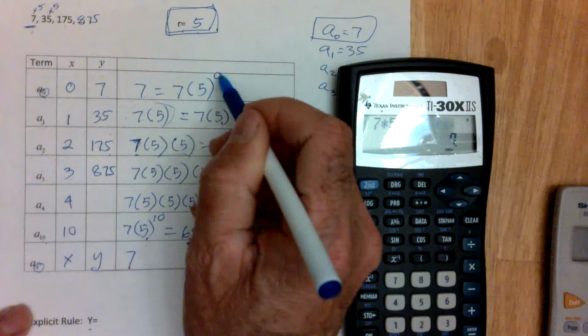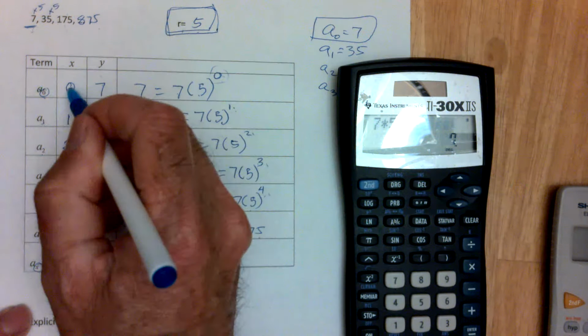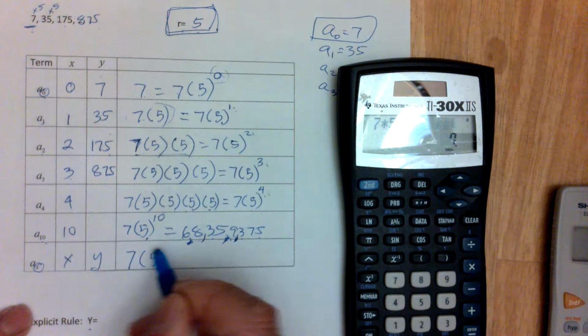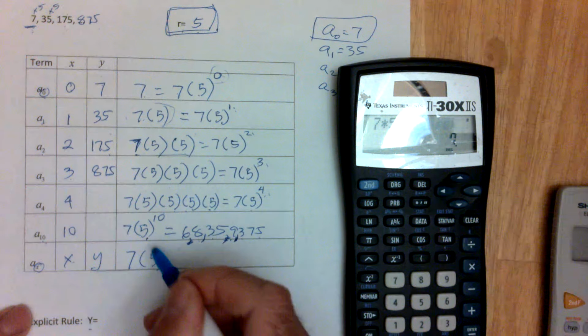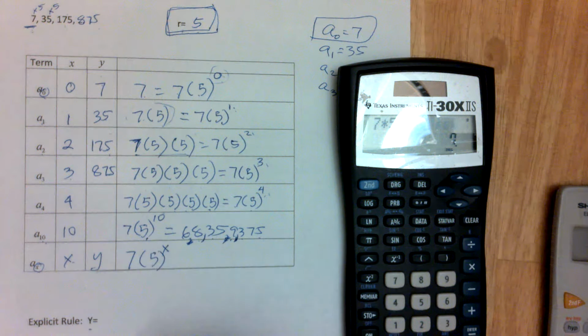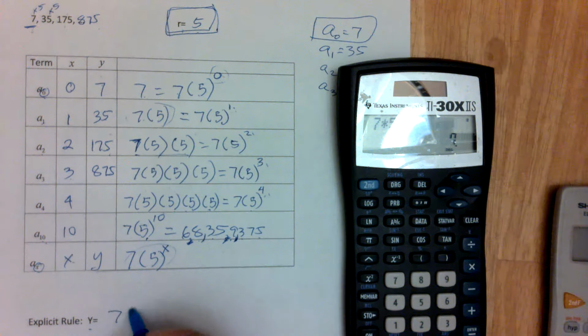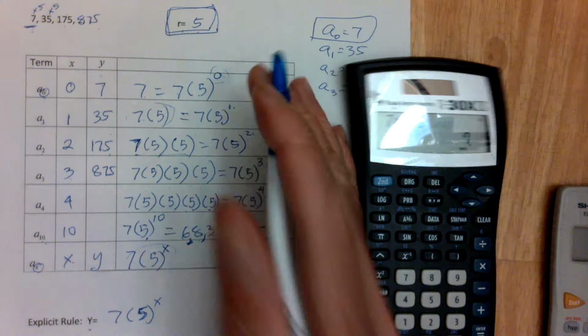It's going to be 7 times 5. The exponent will be equal to whatever value x is. Well, down here, it's going to be 7 times 5. And what is x? Well, x is just x. So when we write the explicit rule, that's what we're going to write. 7 times 5 to the x power. That's an exponential function, but that's what our explicit rule is.